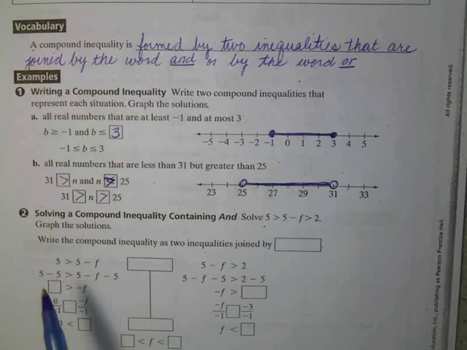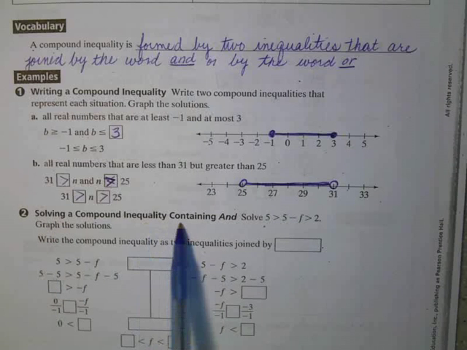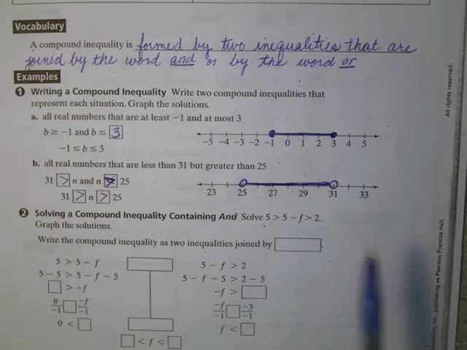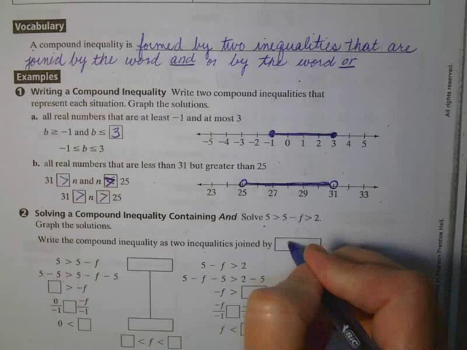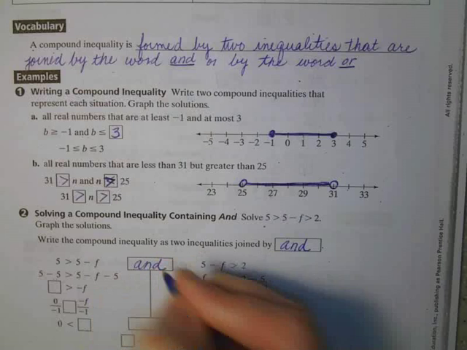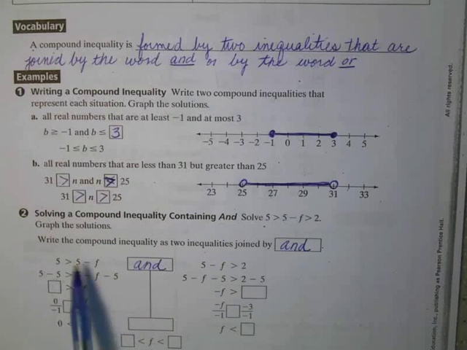Okay. All right. Solving a compound inequality containing and. So we want to solve 5 is greater than 5 minus f, and 5 minus f is greater than 2. Write the compound inequality as two inequalities joined by the word and. So that's how this has been set up for you.